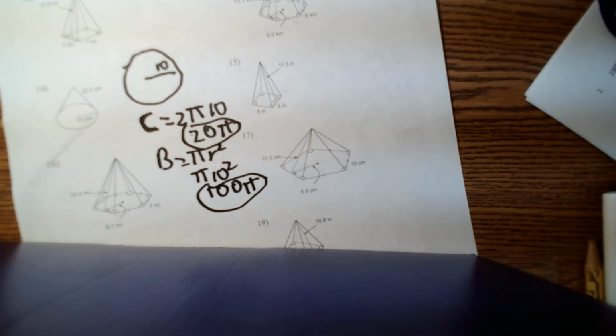All right, let's go ahead and try to finish this worksheet. I'm going to shut this off.